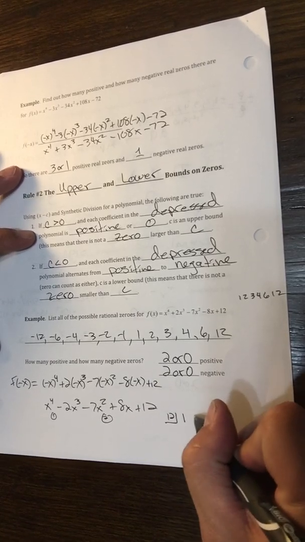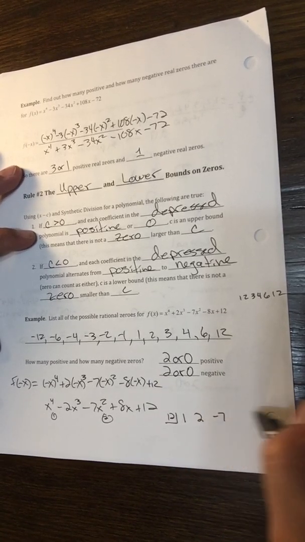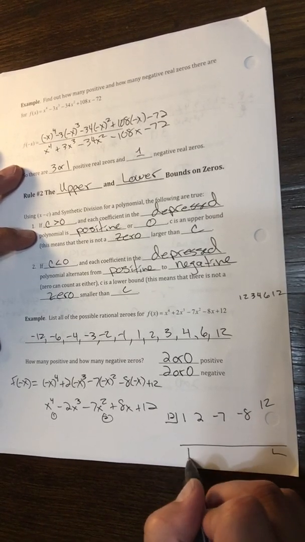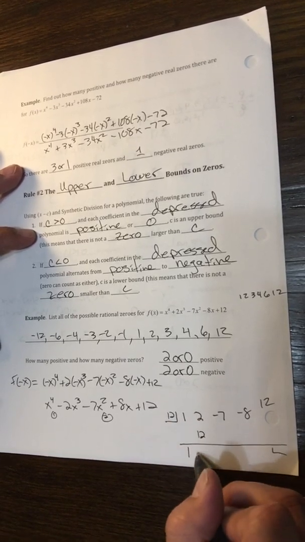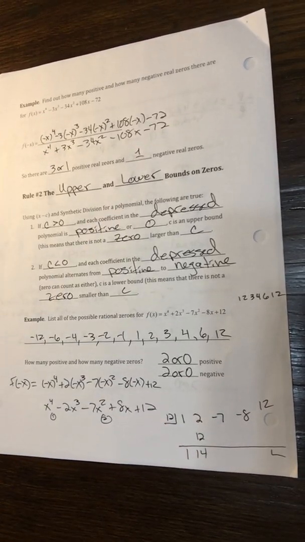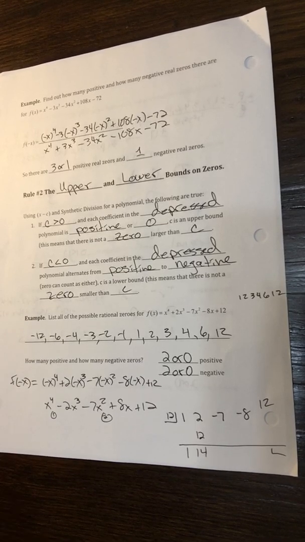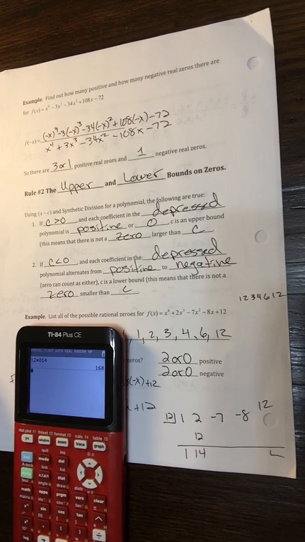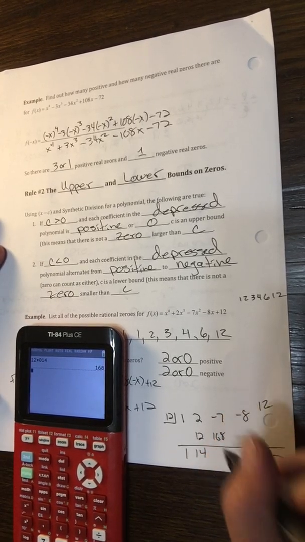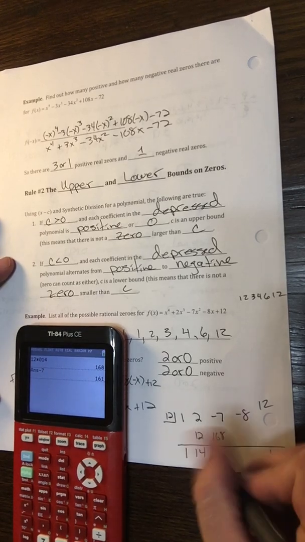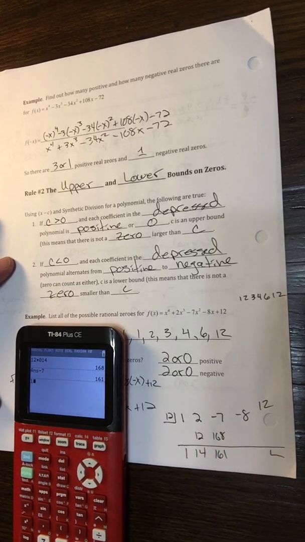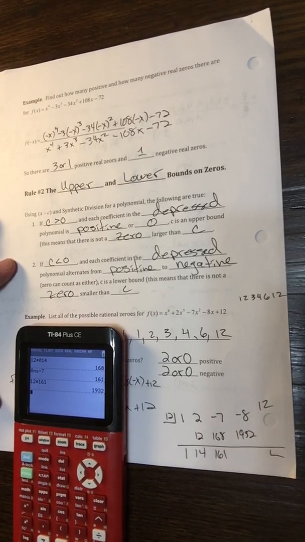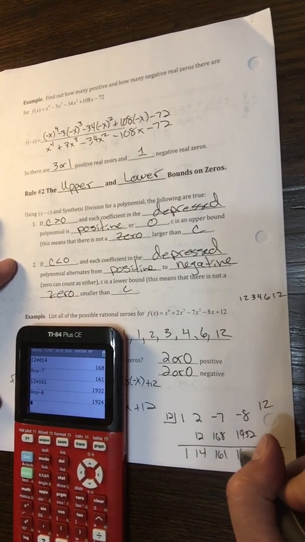There's a 1 for x to the fourth, a 2 for x to the third, a negative 7 for x squared, a negative 8, and then a 12. I got a hole in the paper there, so I had to write it kind of funny. Bring down the 1, multiply, and I get a 12. Add this, I get 14. 12 times 14, I got to go to the calculator for that. That's 168. And then I'm going to subtract 7, that's 161. Well, now 12 times 161 is going to be a big fat 1,932. Then I subtract 8. That's 1,924.